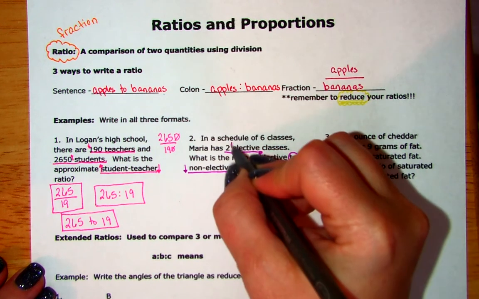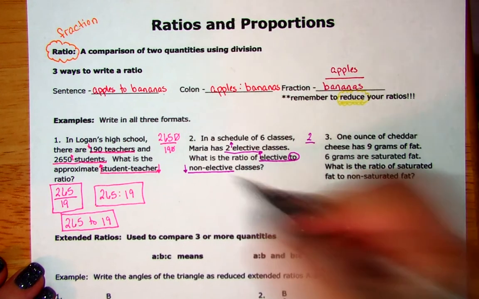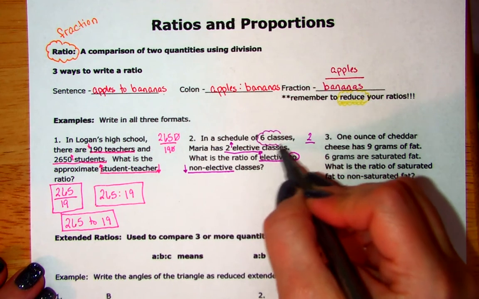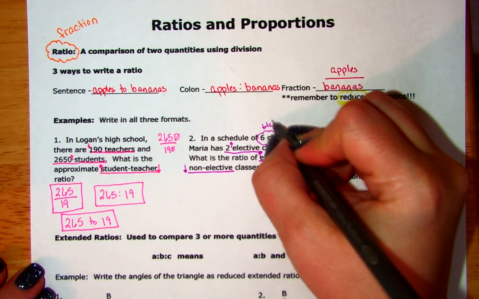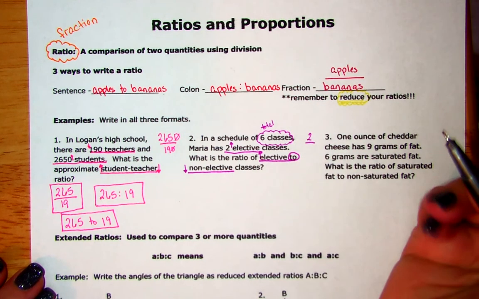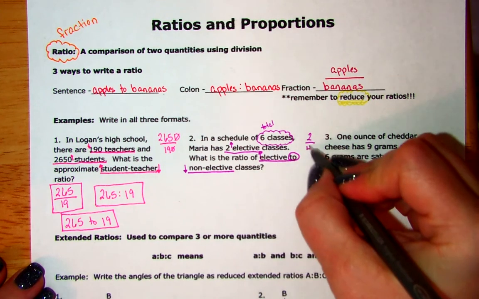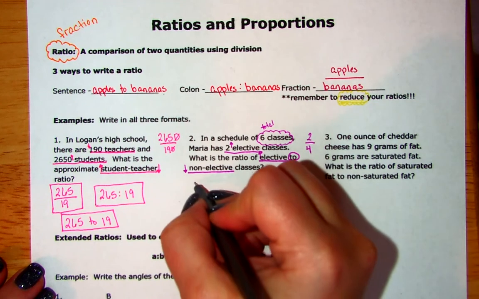Elective classes goes on top, and then non-elective classes goes on the bottom, but it doesn't tell me how many non-elective classes. It says she has 6 classes, so that's how many total she has. If 2 of those are elective, how many must be non-elective, right? So 4 of them have to be non-elective. So we're looking at 2 over 4, which reduces to 1/2.